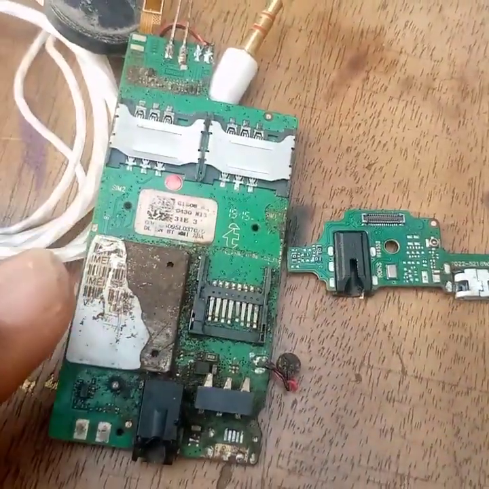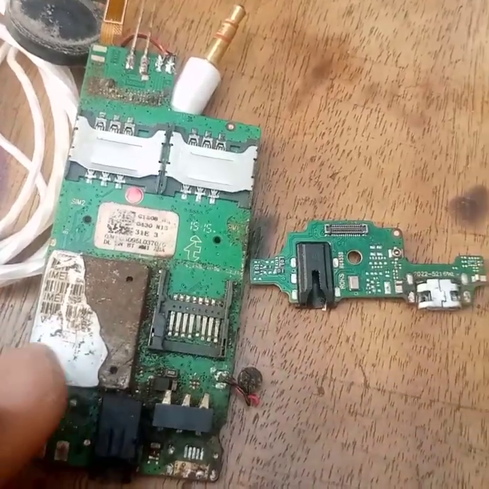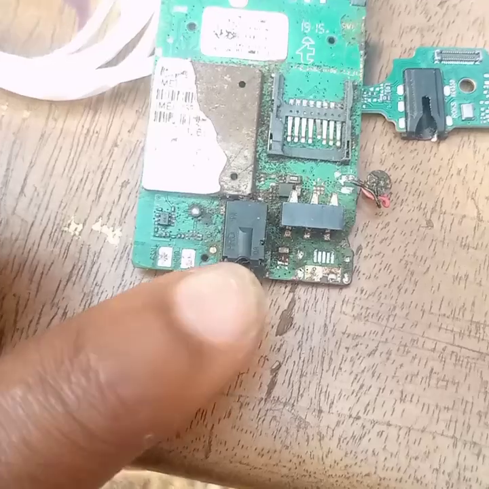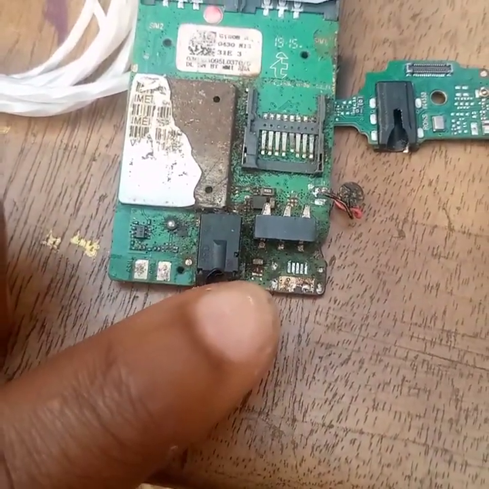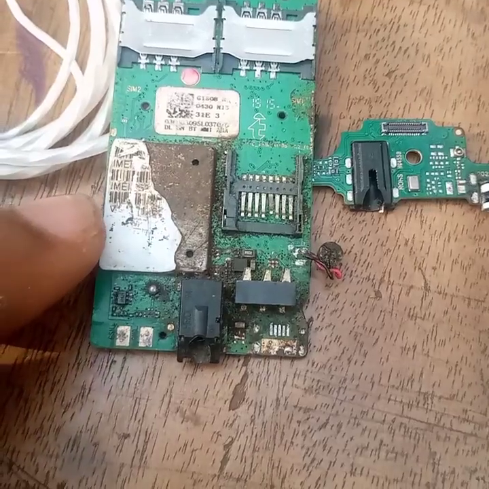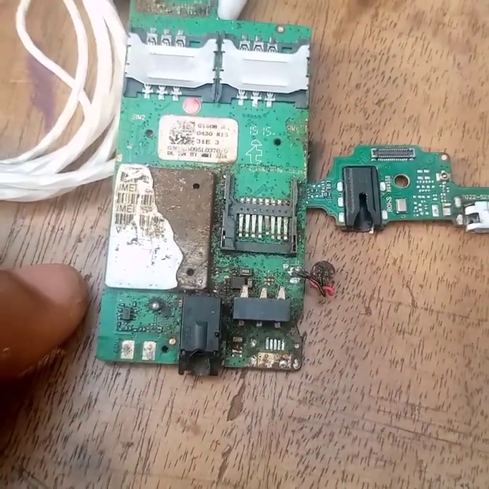The same thing applies to this button phone. Brush properly, heat properly. If it persists, you remove this headphone spot, or if it still persists, you can break some of those ICs on it. When you do that, you will not see any headphone spot on your phone.